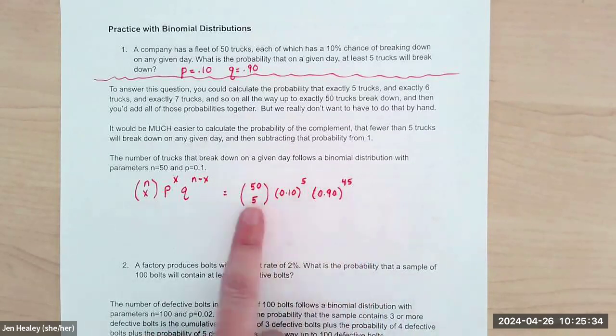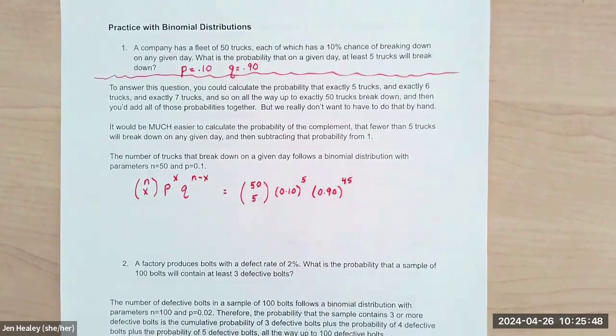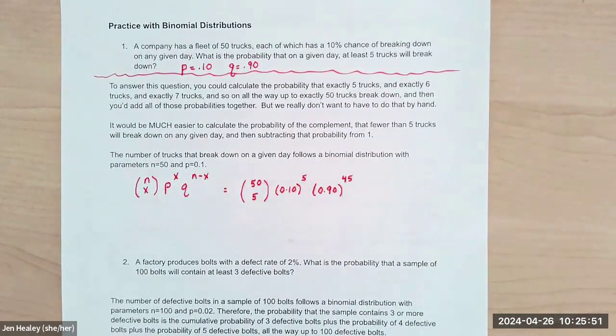When do I get to stop, Jen? 50 trucks, because you have to go all the way up to N. Oh my God, you're not going to do that. The nice thing about learning about complements is that answering the question for at least 5 trucks is the same as answering the question for fewer than 5 trucks if I subtract that number from 1. Because out of 100% of the things, 1 minus the opposite of what they asked for is the answer you want.